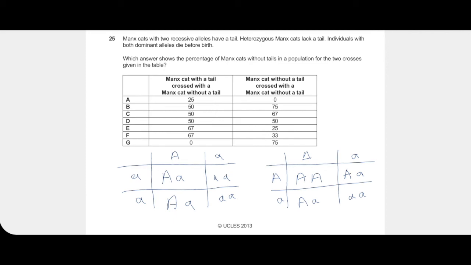So this question is assessing your knowledge of Mendelian genetics, and I assume that you know that for something to be heterozygous, it needs to have the dominant gene and the recessive gene, one of each. And for a recessive trait to be expressed, you need both of that allele. So in this case, let's call the recessive allele little a. To have a tail, you need to have 2 little a alleles. So let's get into the question.